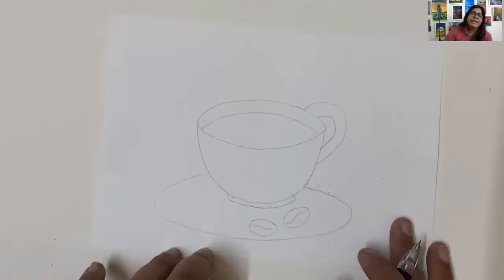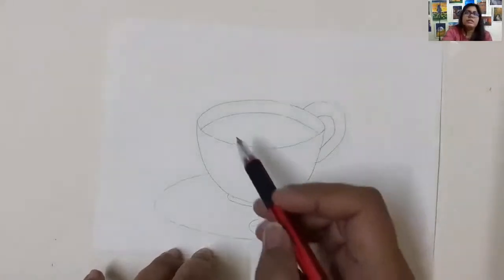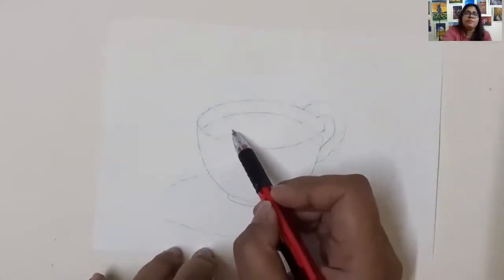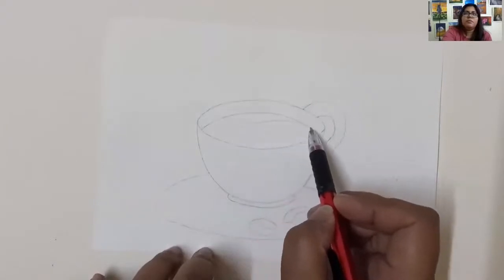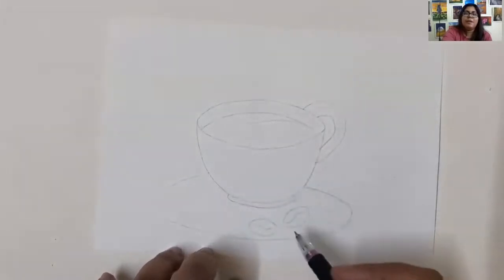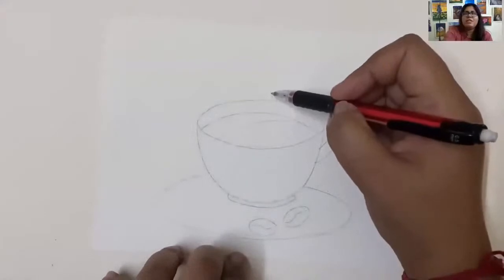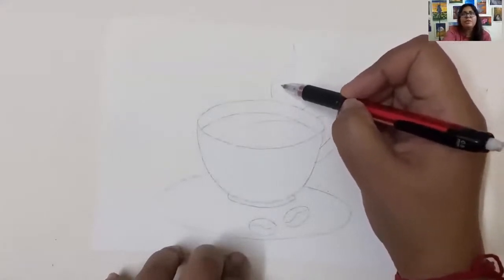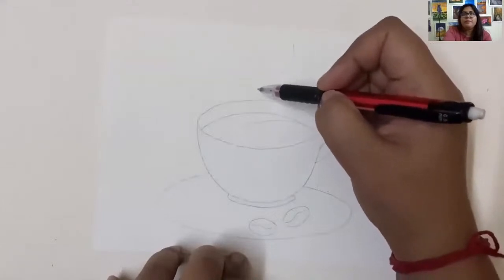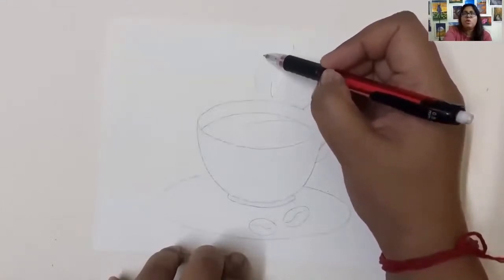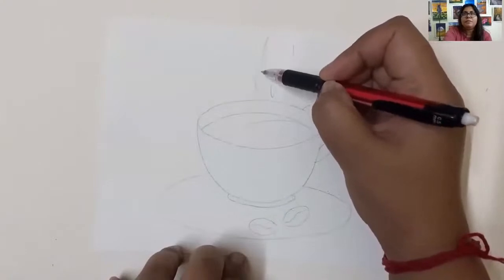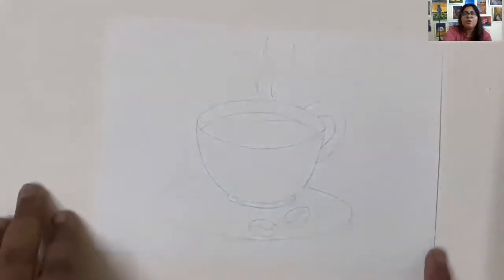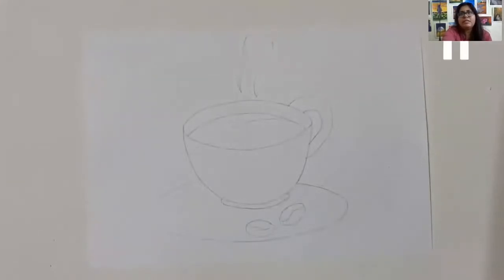All right, now next we will draw the smoke coming out of the coffee. This is just one line to demarcate if there is any reflection in the coffee. This is optional. If you want, you can draw it. Otherwise, you can opt to not draw it. Finally, we will draw the smoke on the top of the cup. The smoke that is coming out of hot coffee. So here you go. Your drawing is complete.